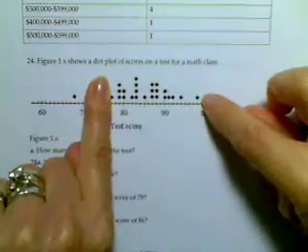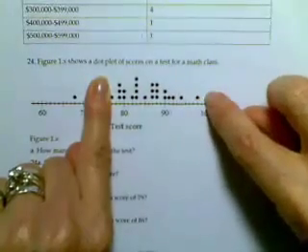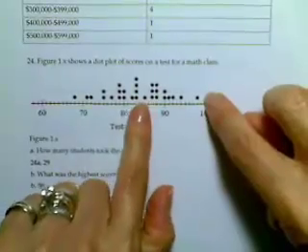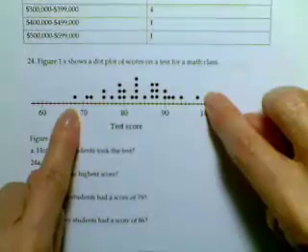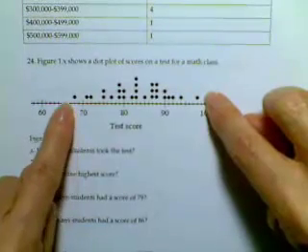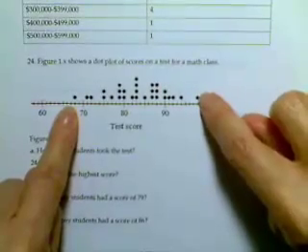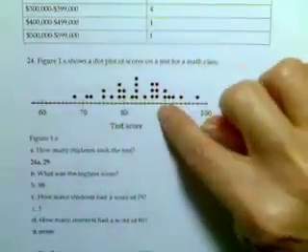There is one student that got a 98, and that's pretty unusual compared to most of the data being here. And another student got a 68, and that too is unusual. That's unusually low. This is a little bit high compared to what most of the class did.